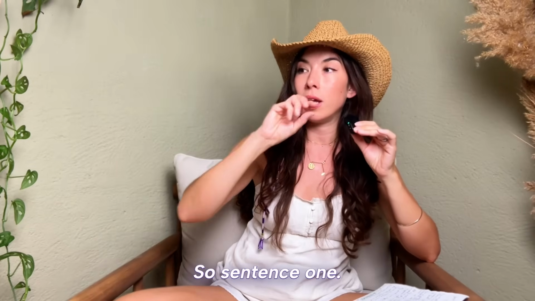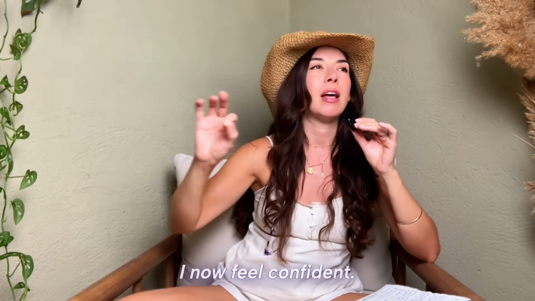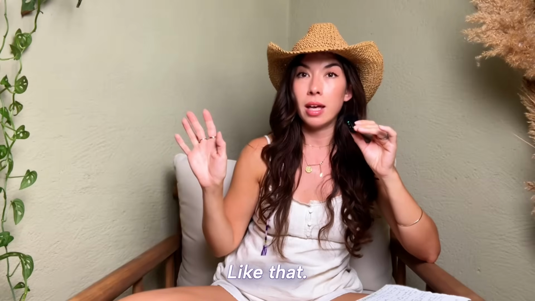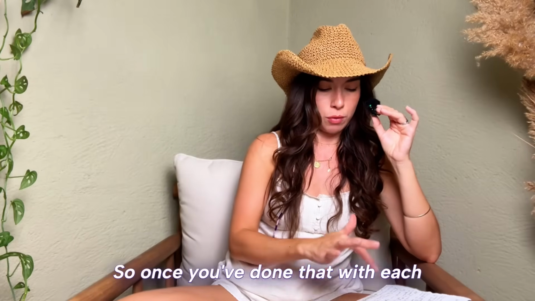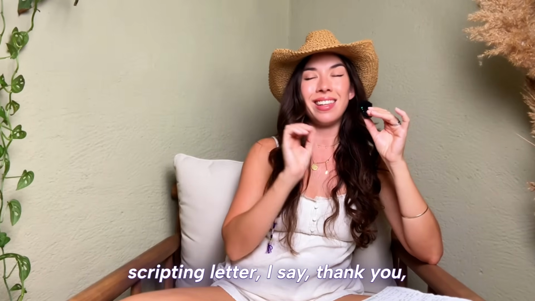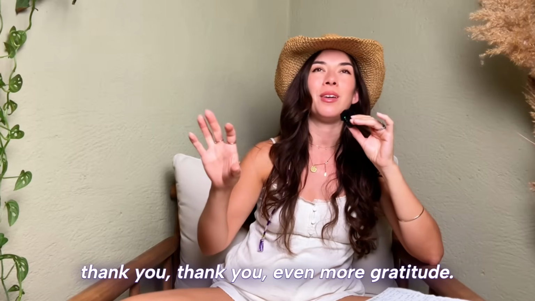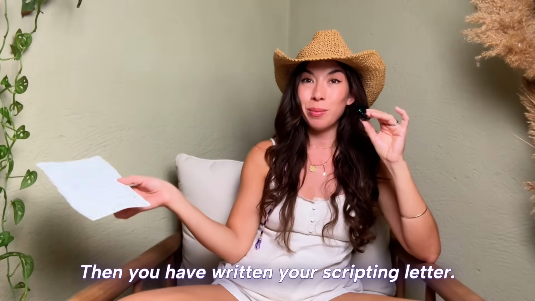Okay, so sentence 1, I now have this. Sentence 2, it makes me feel like this. It's so good to be able to do this. I now feel confident, like that. Yeah, and you do that with each of your goals. So once you've done that with each of your goals, then at the bottom of my scripting letter, I say, thank you, thank you, thank you, even more gratitude, and then I sign it off with my name. Then you have written your scripting letter.